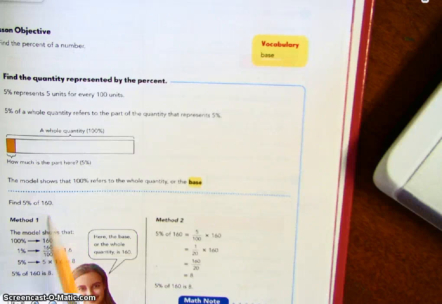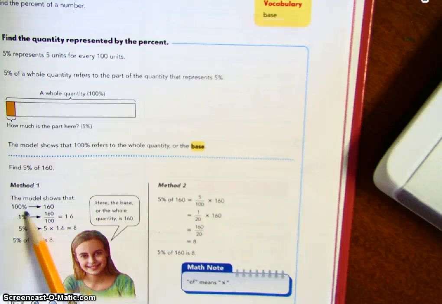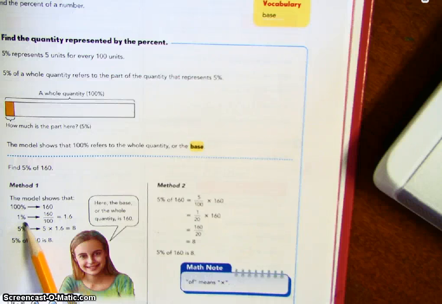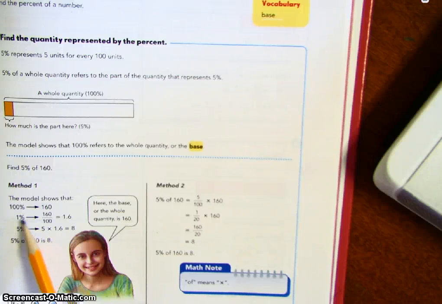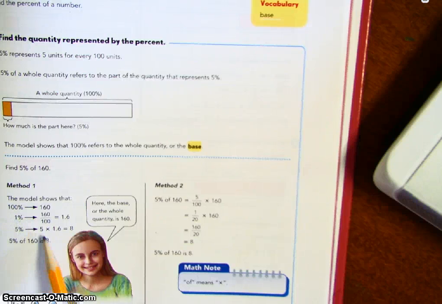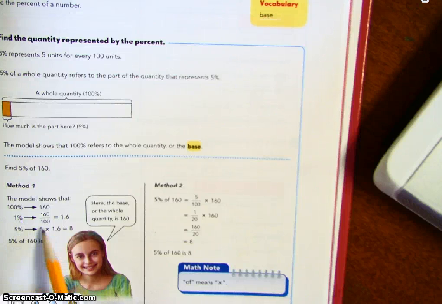The way we figure that out, again, they have two methods here. The first one shows that 100% would be 160. They say, what if I wanted to find 1%? Just like we did on ratios and rates, we find 1 unit. This is essentially breaking it down to 1 unit percent. If I break it down to 1%, I should be able to times that by 5 and find out 5%. The word percent, remember, just means for 100.